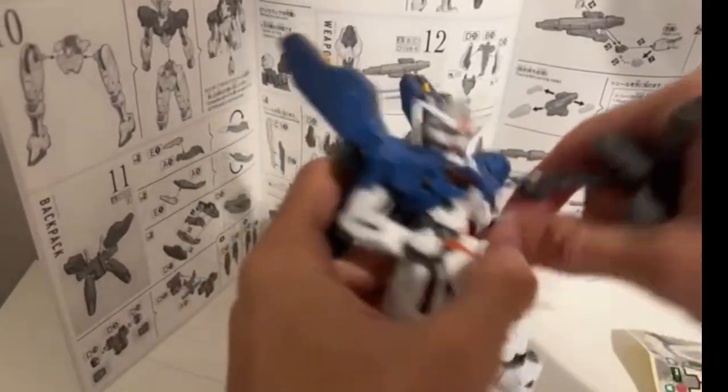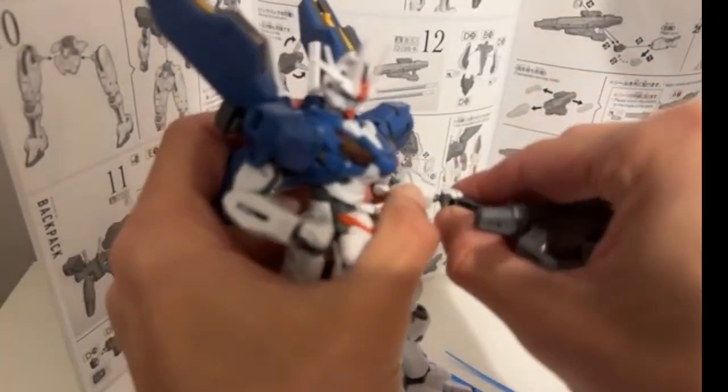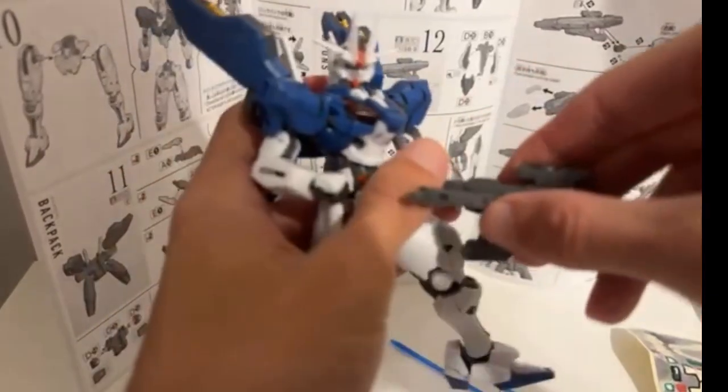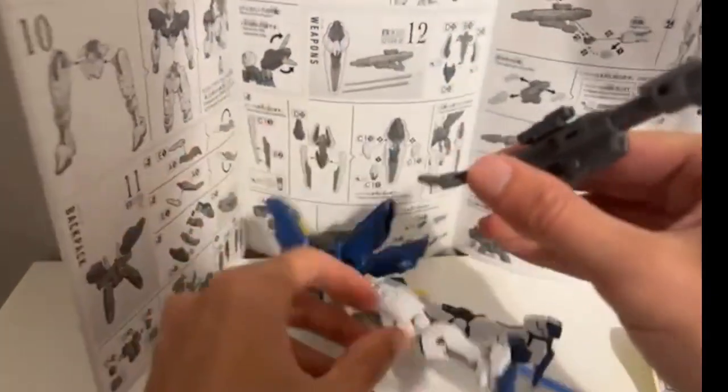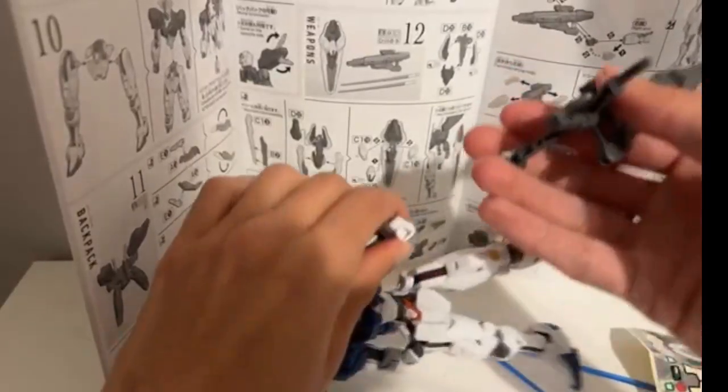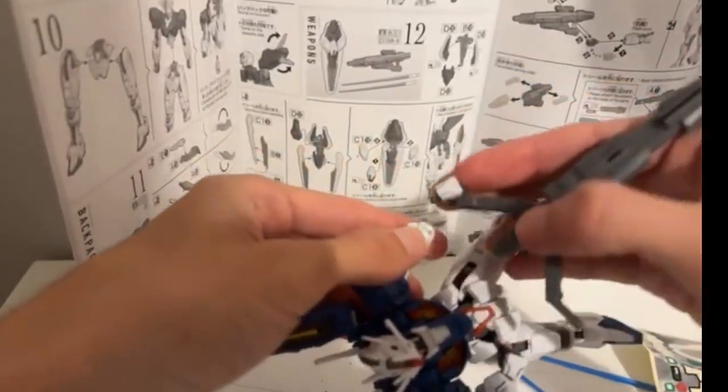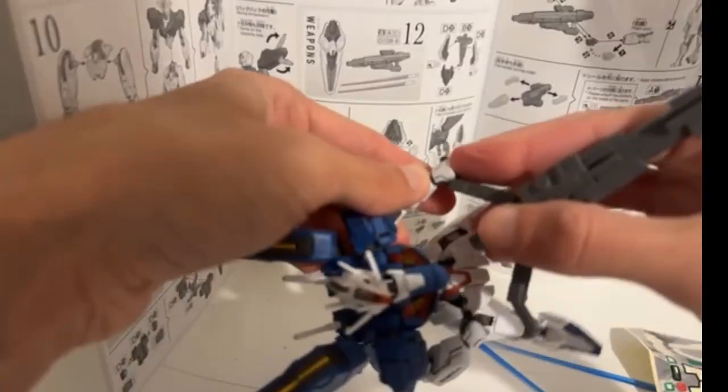Gotta get somewhat posed up. So there. Bend, elbow. No! Why now the hand's not wanting to stay attached to the arm, of course, when I'm trying to pose it.